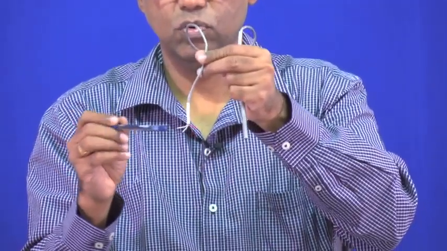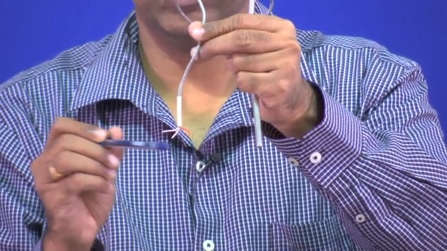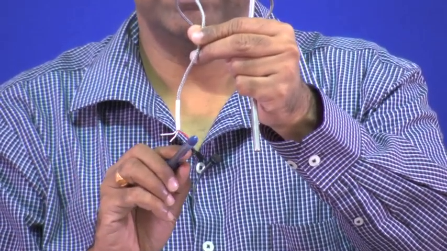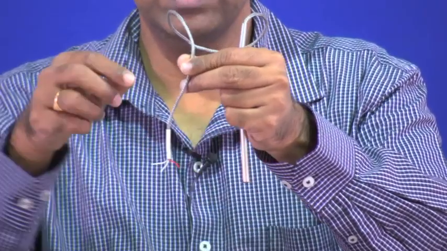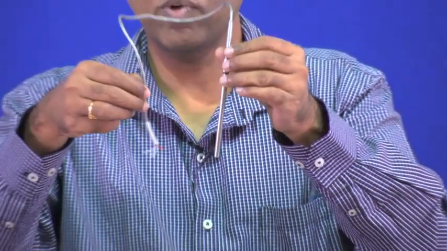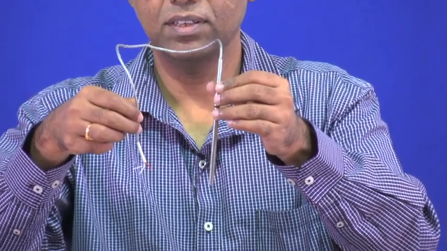Now, you see here I have 3 wires coming out, 2 white and 1 red. So, 3 lead wires are coming out from this device. This is a resistance temperature device. This is a 3-wire RTD.